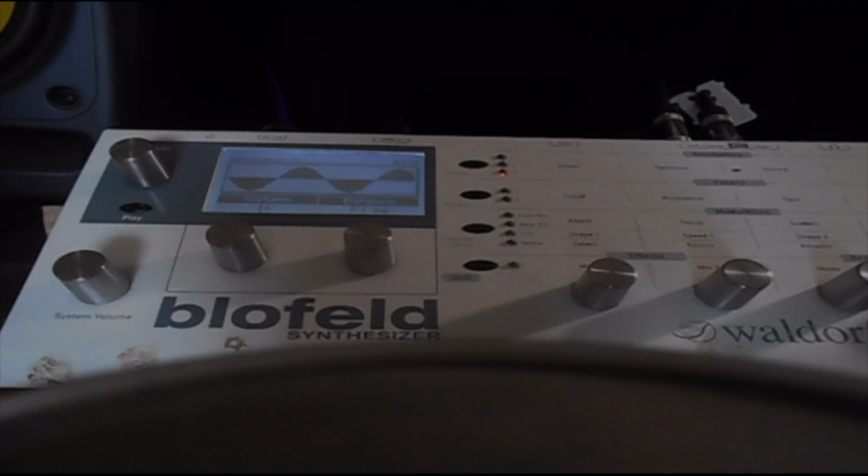And the oscillator tone is generated from filter resonance. And I'll show you guys that here in a second.